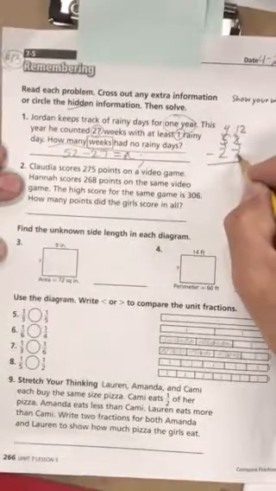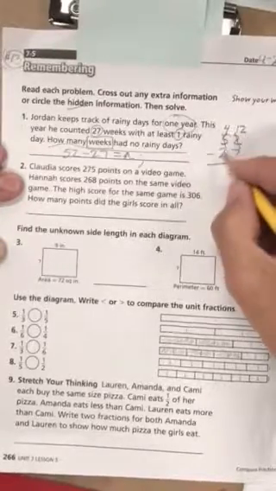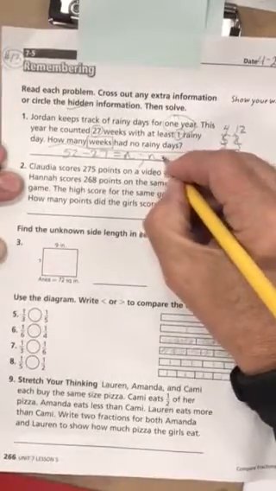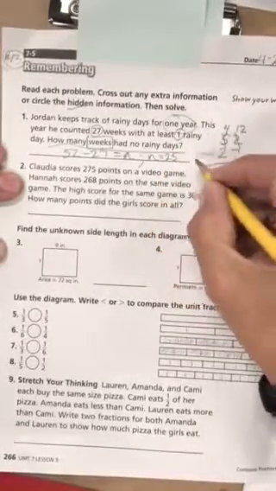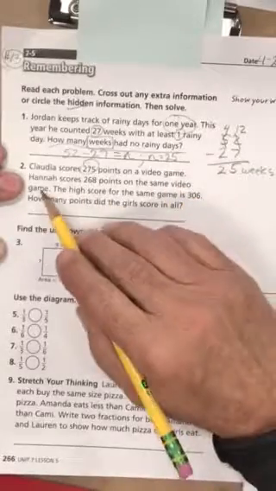Now we have enough to take away 7. 12 take away 7 is 5. 4 take away 2 is 2. So the answer is N equals 25, or 25 weeks had no rainy days.